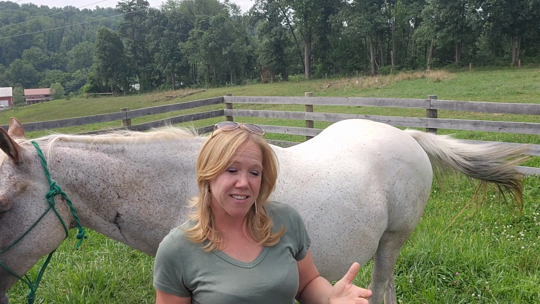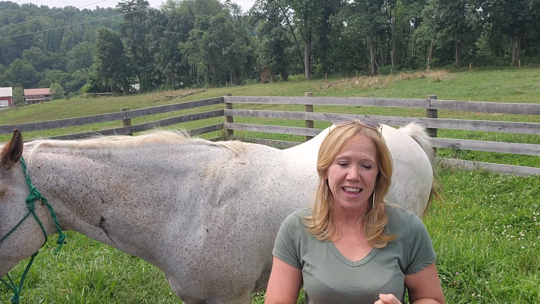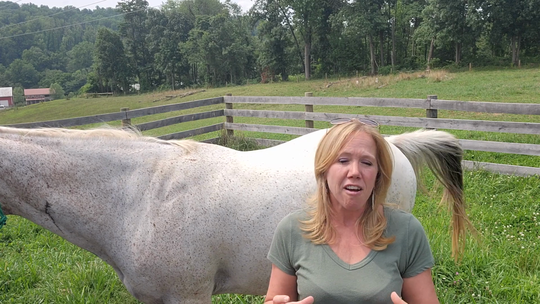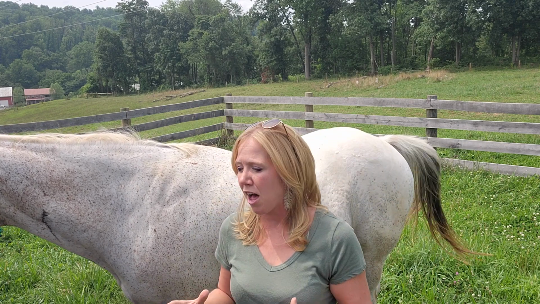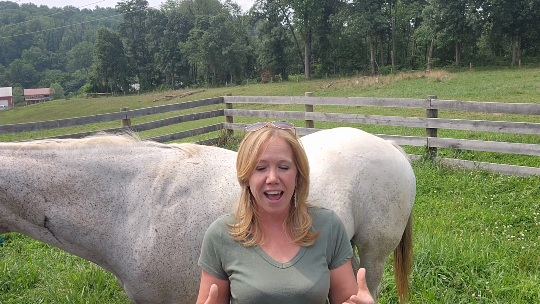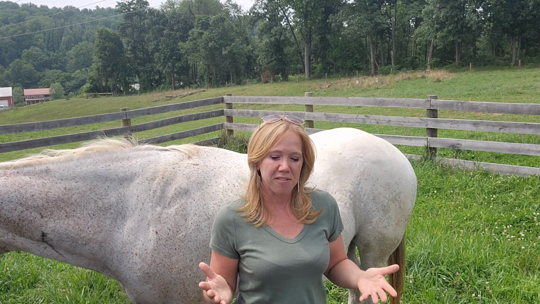What causes the kissing spines? Research has recently shown that there is no genetic component to kissing spines. However, conformation can play a part in it. If your horse has poor conformation, sometimes that's a struggle that you're going to be fighting against consistently to prevent this from happening. So sometimes that's a cause of the kissing spine.